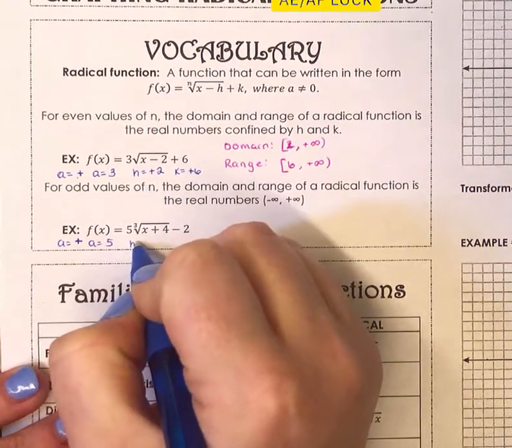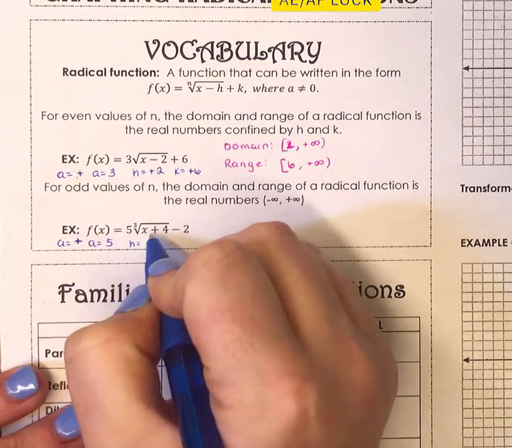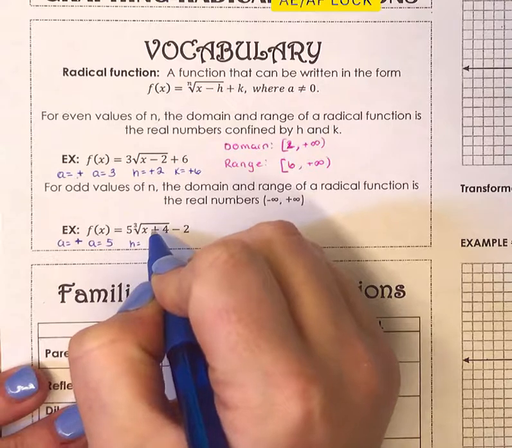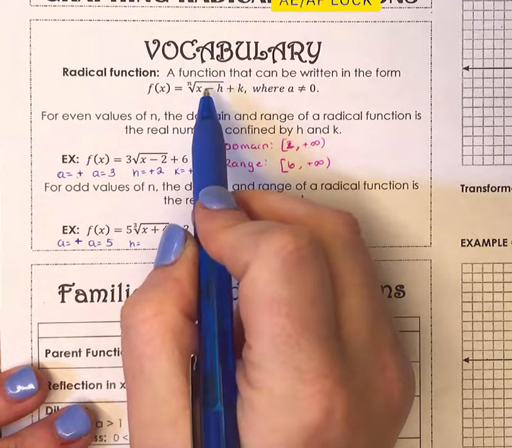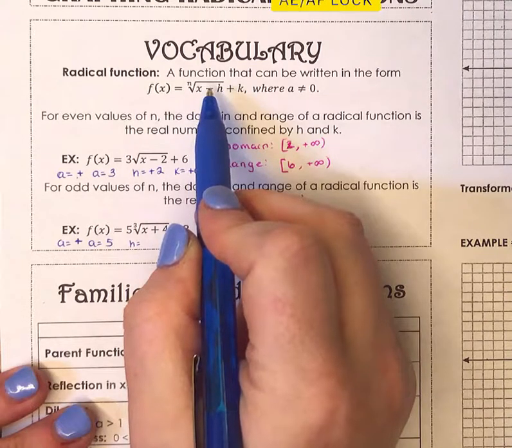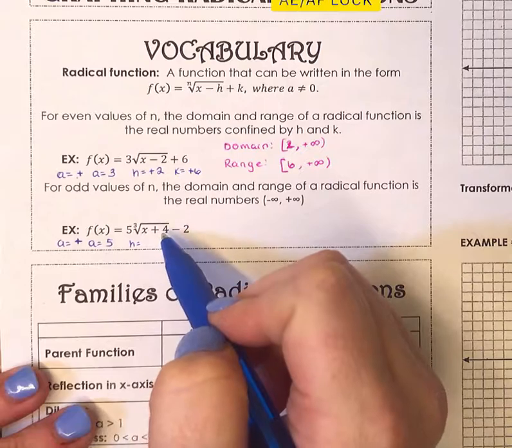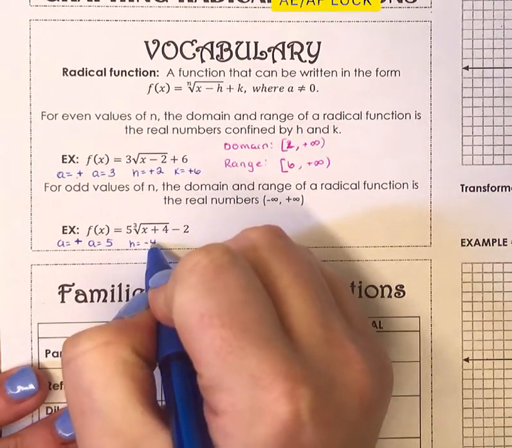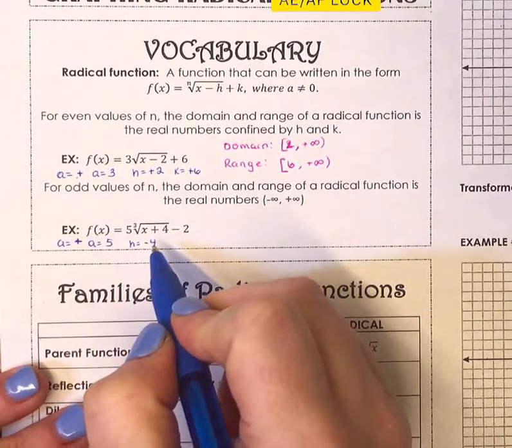The h value, again, is what value would make the radicand equal to 0. We know that x plus 4 really needs to say x minus something. So it needs to say x minus what would give you that positive 4. So x minus a negative 4 would give us x plus 4. And we know that negative 4 plus 4 will give us the 0. So that's how we know h is negative 4.